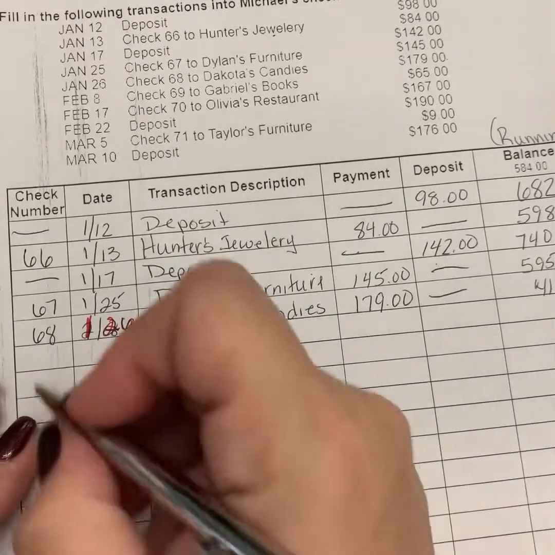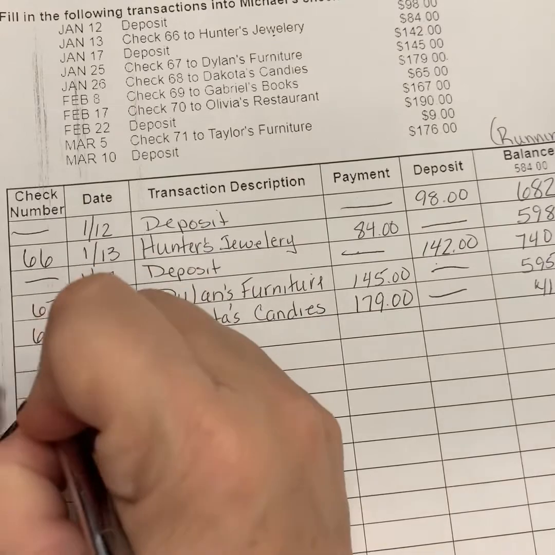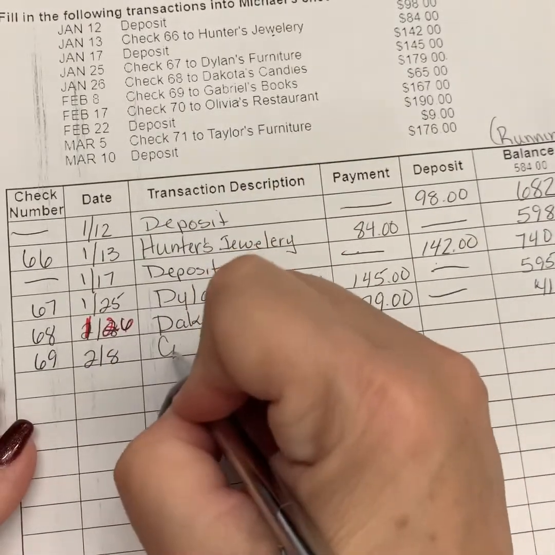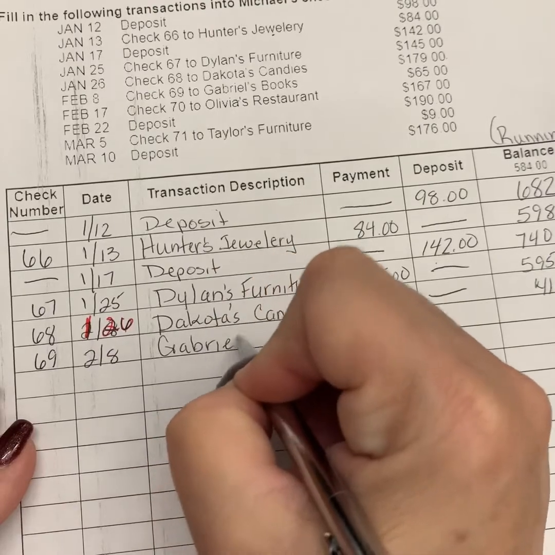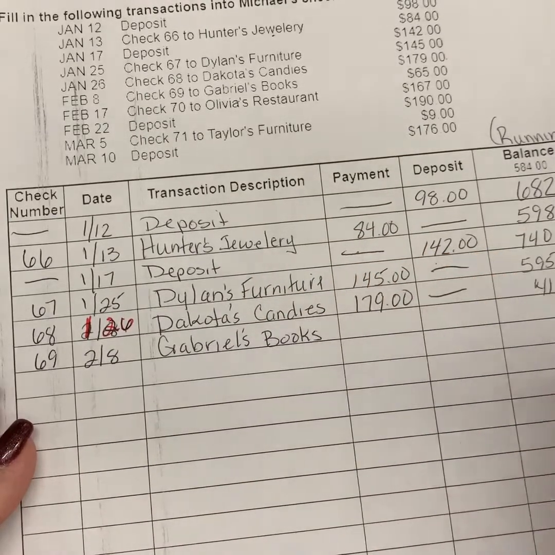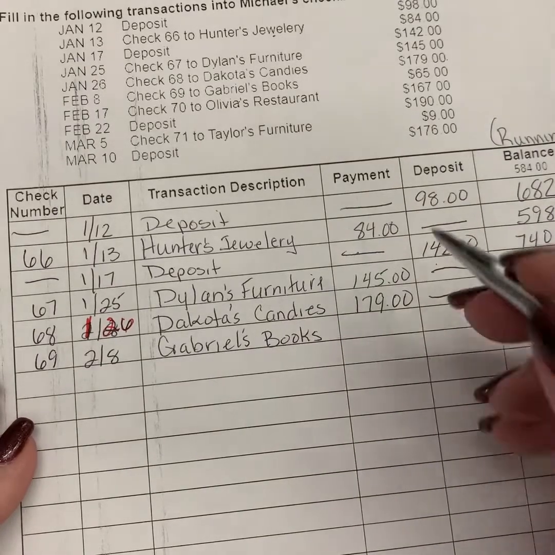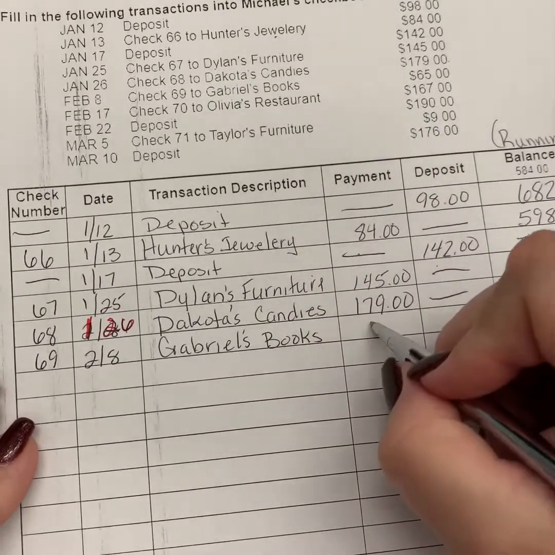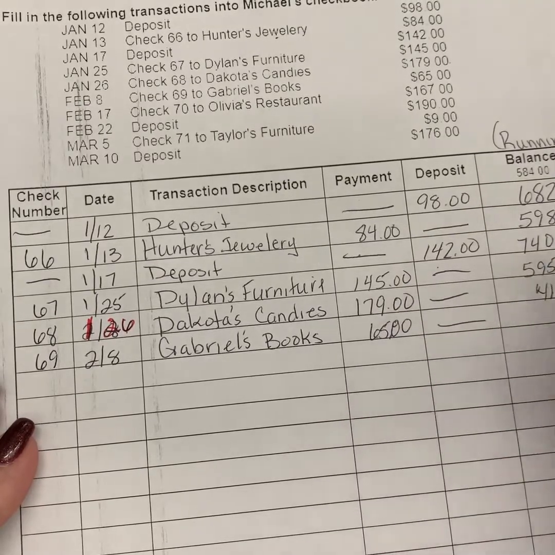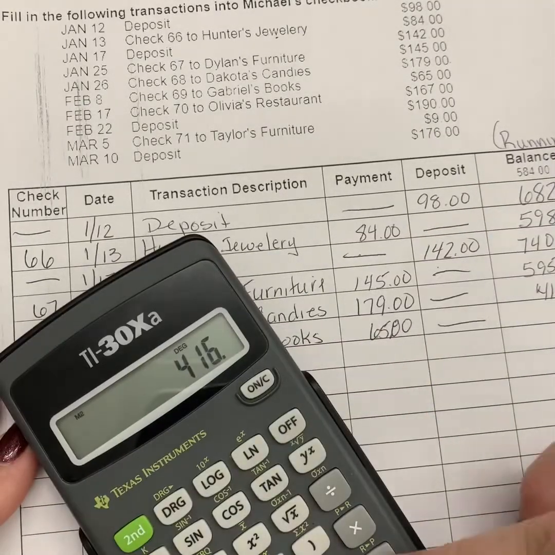On February 8th, I write check number 69 to Gabriel's Books. Again, if this is a birthday present or a gift, you might want to record that. It is $65. And then I subtract that from the $416.